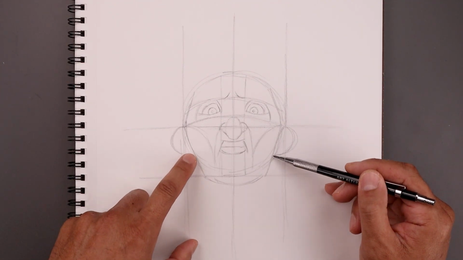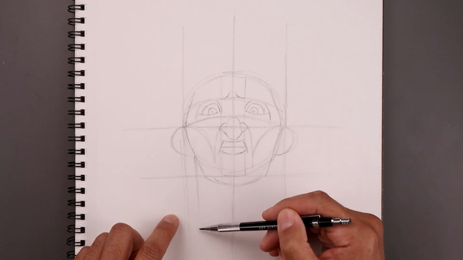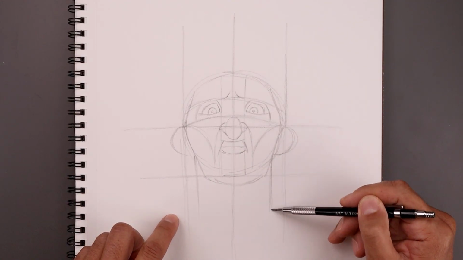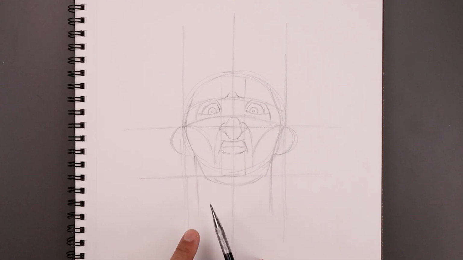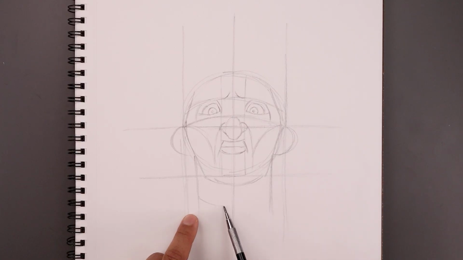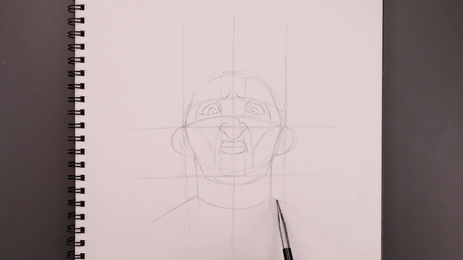Now right where the ears meet the side of the jaw, draw two straight lines coming down the side of the neck. And then underneath the chin, add a curve for the collar. And I'm just going to slope down the shoulders, coming down and out.